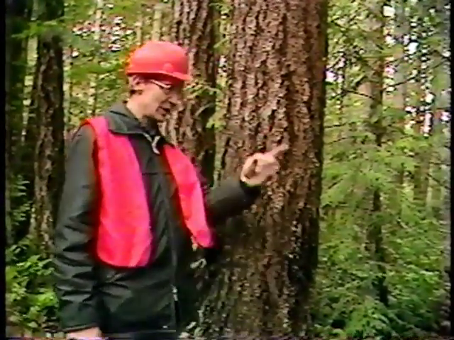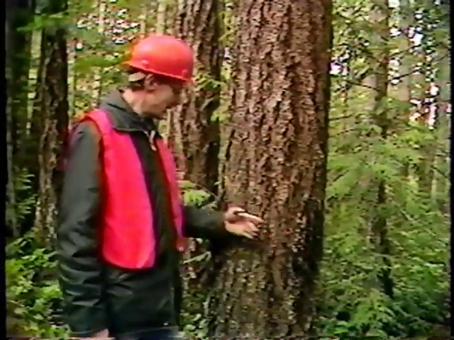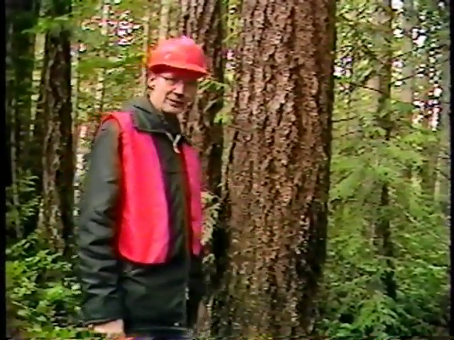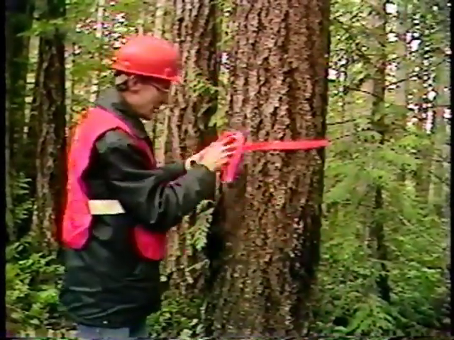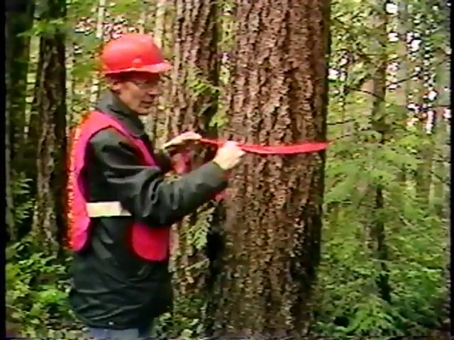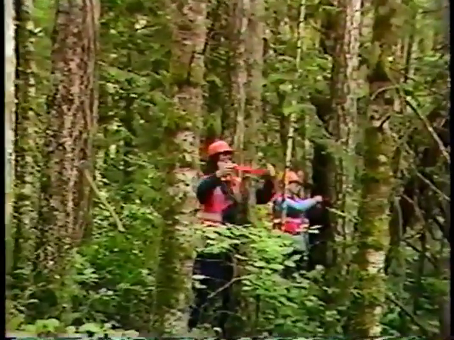This is the blazed line we were looking for. The line was cut out, and the trees within 6 feet of the line were cut with 2 blazes 90 degrees apart on the side of the tree facing the line. This is a good example of what a quarter blazed tree looks like 40 years after it was cut.